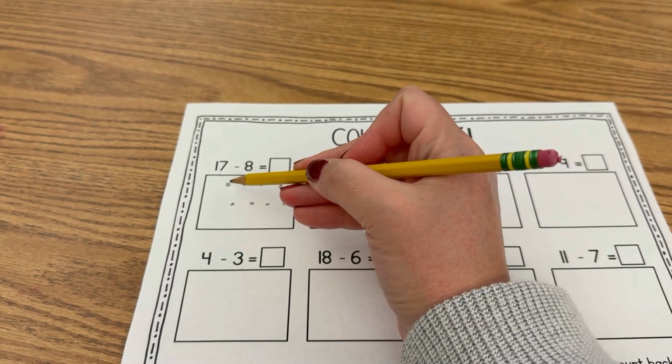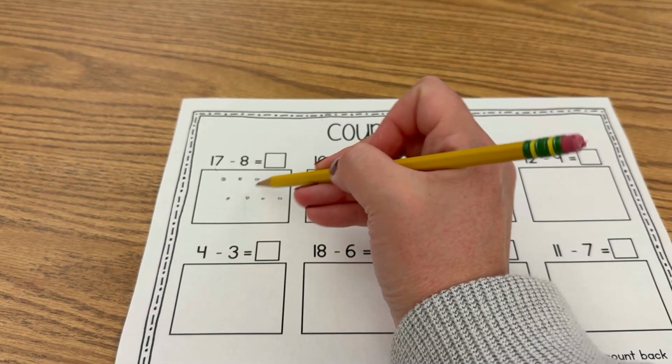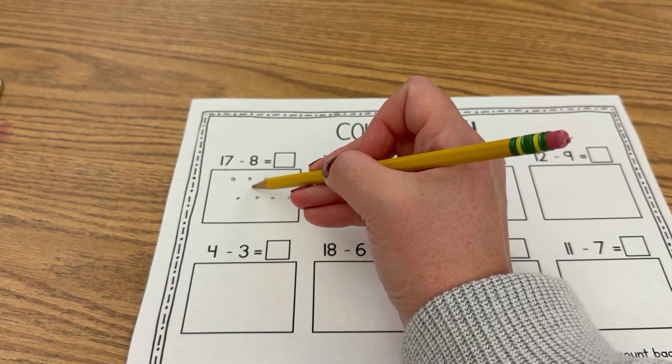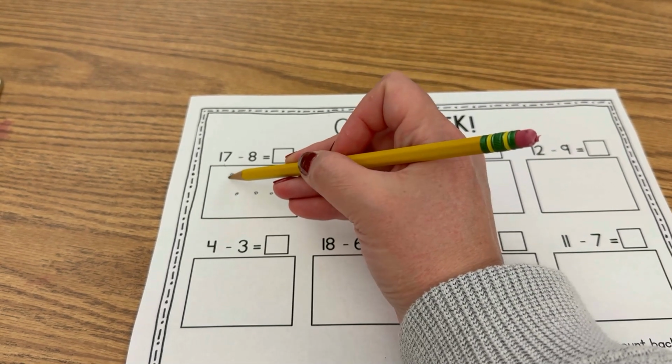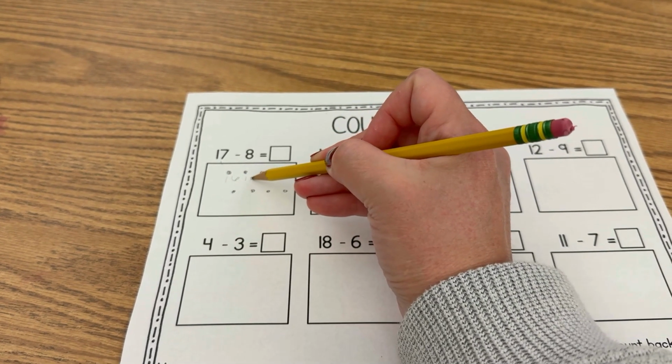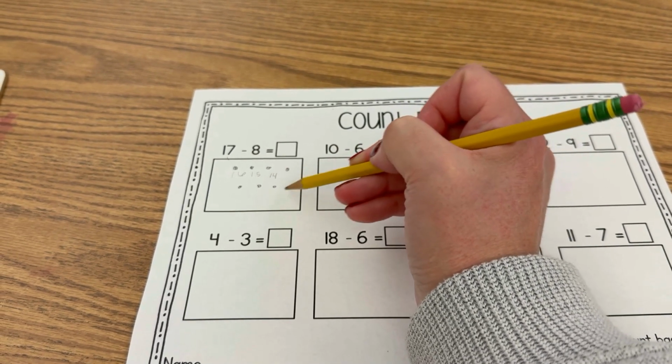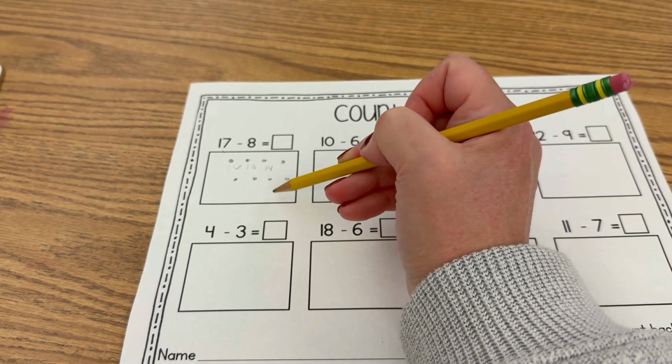And then I'm going to count back, and I can even cross them out as I go to make sure I don't lose my spot, or I can write down. The writing down's a little harder. This is kind of how I show them. Like if I wrote 16, 15, 14, they can lose track, and it just is a slower process, so I really only do this if necessary.